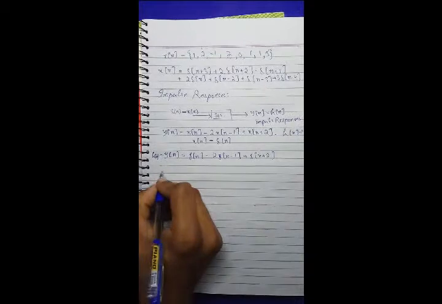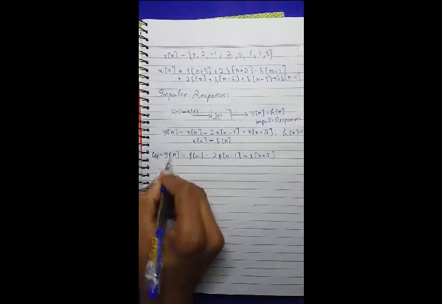So we will find the value at various indices. Find the value of y of n.